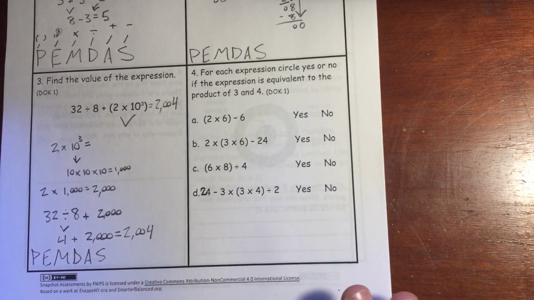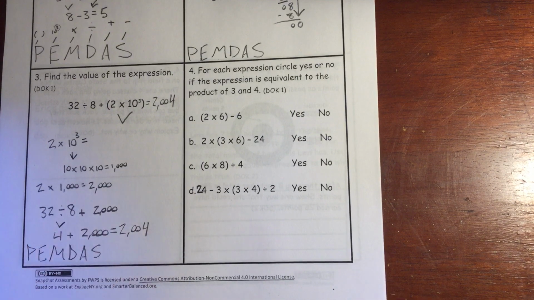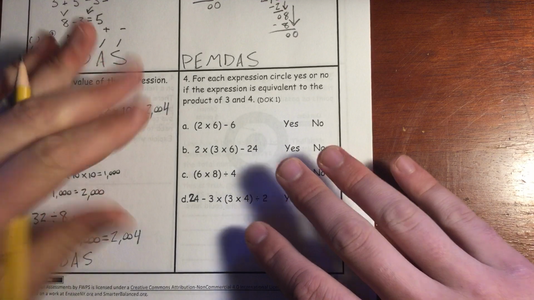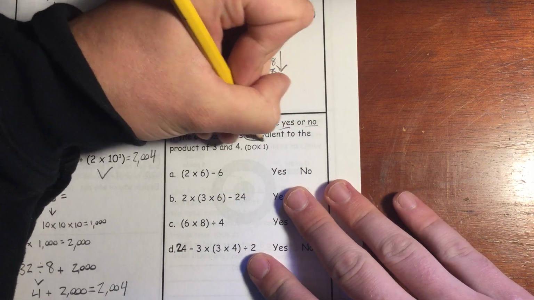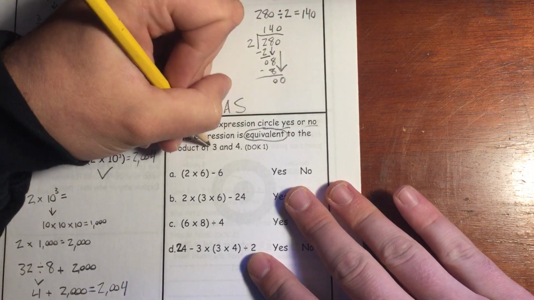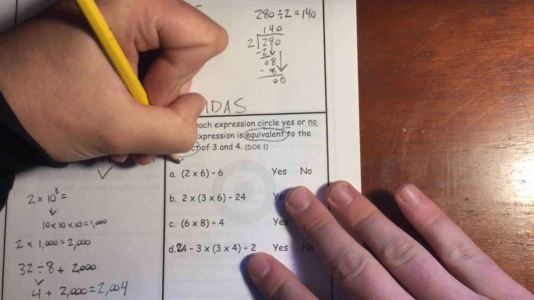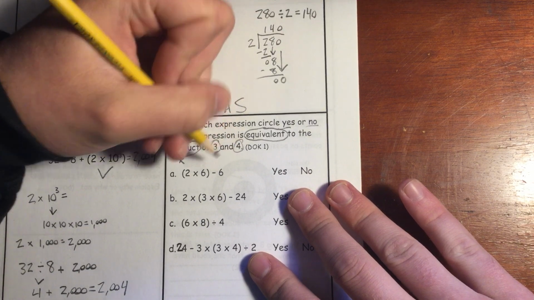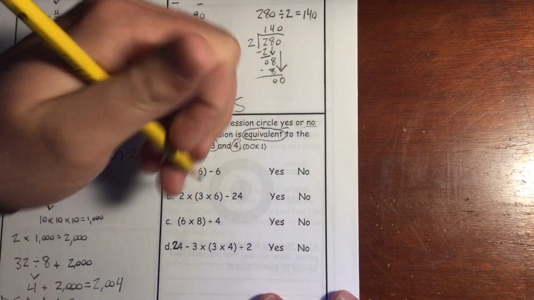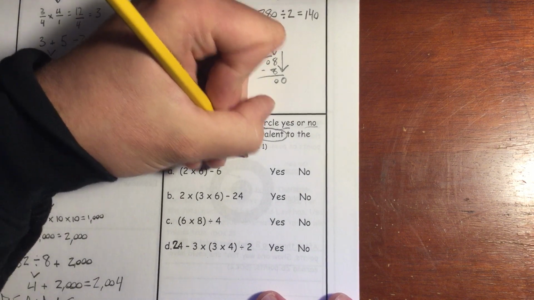So, for the next one, number 4: for each expression, circle yes or no if the expression is equivalent to the product of 3 and 4. So, first thing we're going to do is break this down a little bit. We're going to circle yes or no. If the expression is equivalent, I know that the word equivalent means equal to. The product, okay, that tells me I'm using multiplication. I'm going to do a little multiplication sign, so I know 3 and 4. Okay, so the product of 3 and 4, 3 times 4, is going to equal 12.